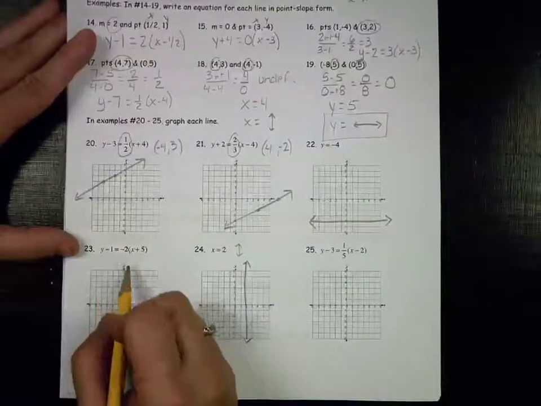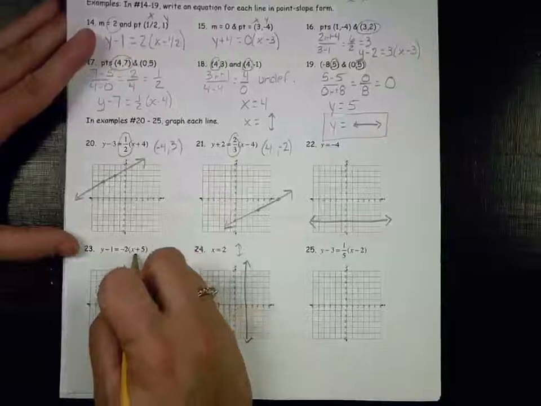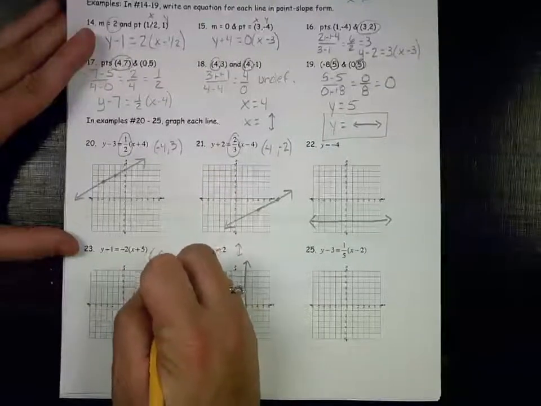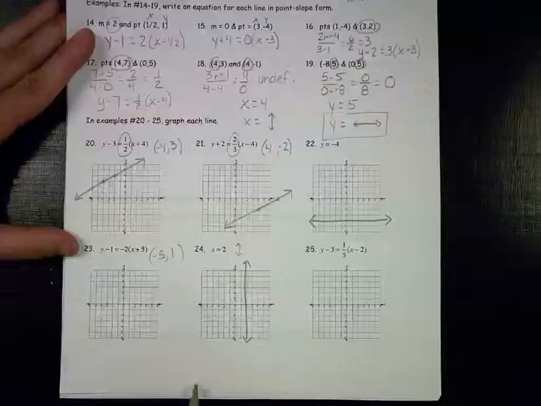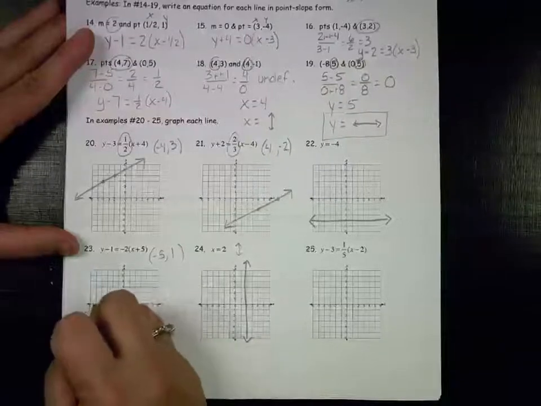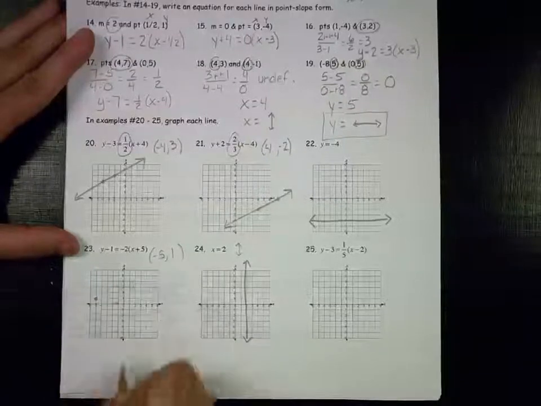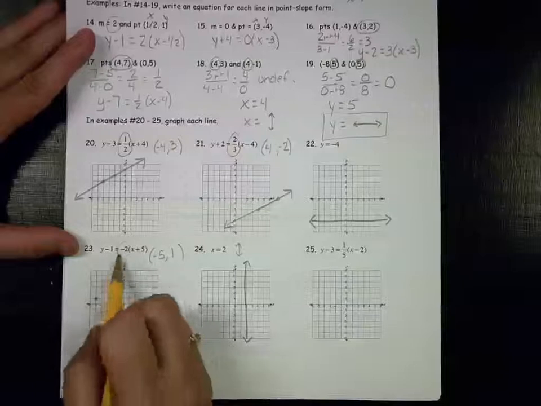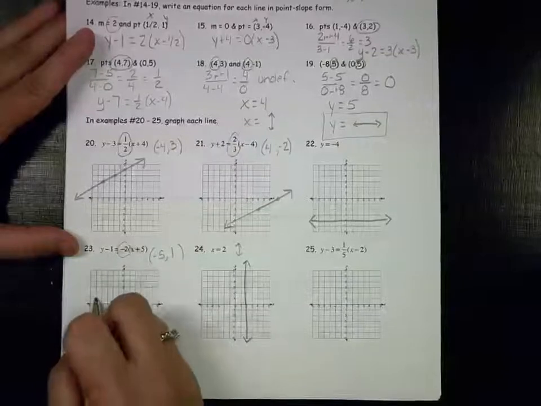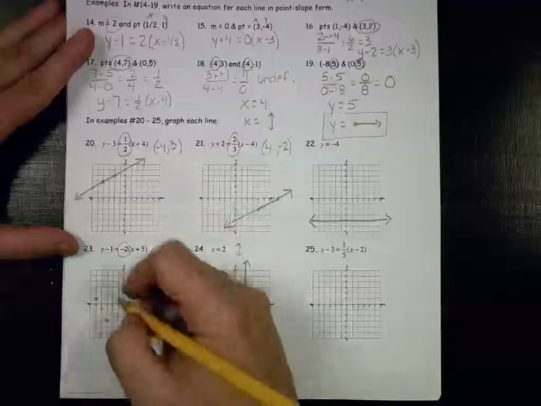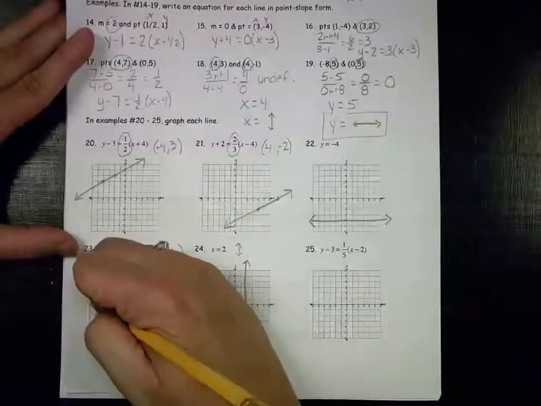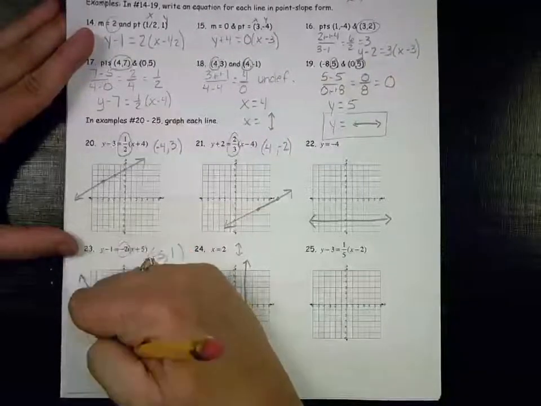23, grabbing our point, we have to do the opposite, which is negative 5, and the opposite, which is 1. So negative 5, 1. Your slope then is negative 2, down 2 and 1 to the right. And your line goes like that.